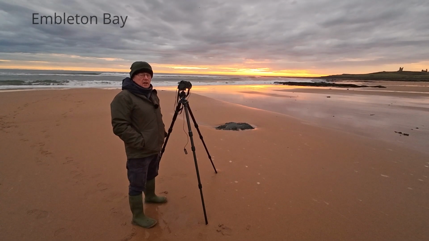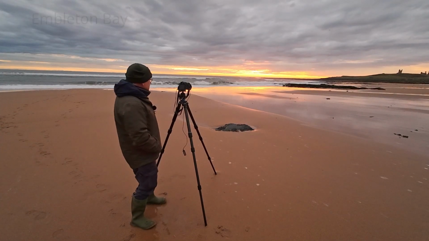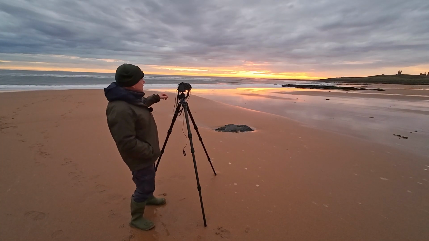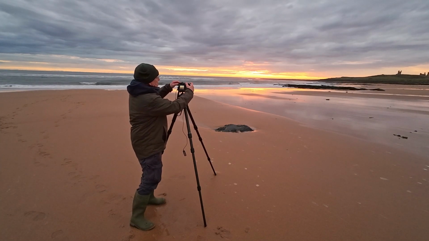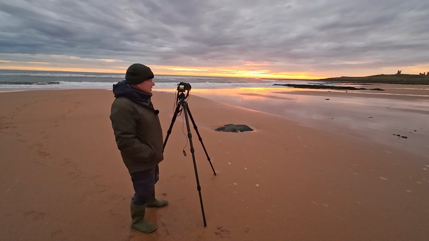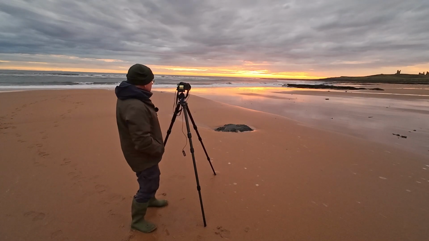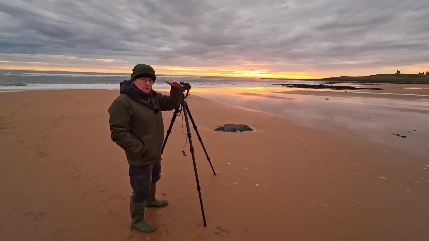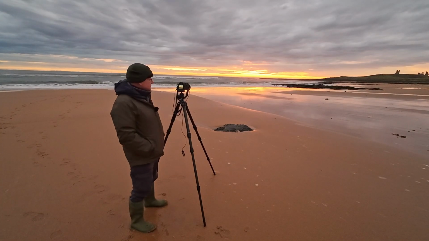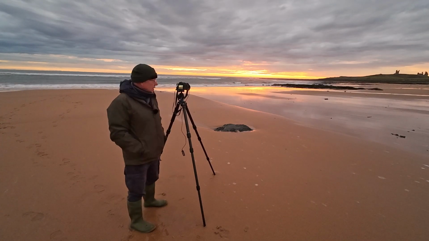So this morning I've come back to Embleton Bay. It's the second morning, and today I've got a lot better sunrise. You can see the colours over there are absolutely stunning, and I'm not having to use any filters or anything at all. I'm getting a perfectly balanced exposure, and the sky is just holding that horizon there with this lovely light coming up there. So there's some beautiful light on the actual shoreline.